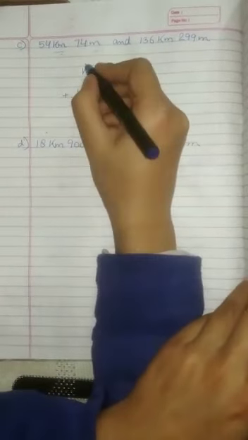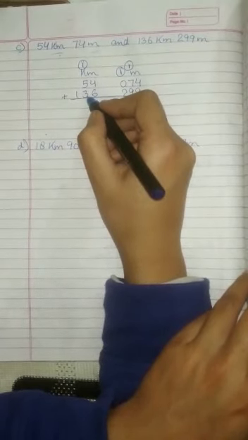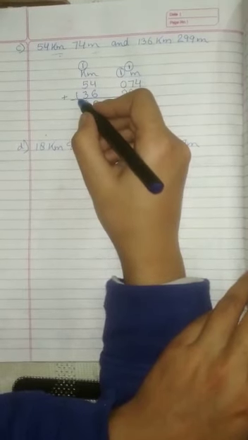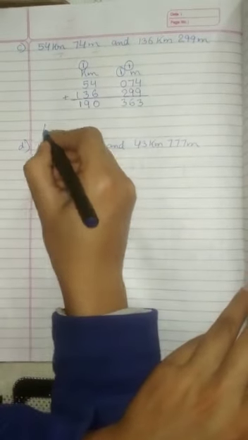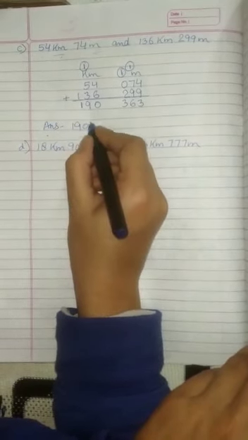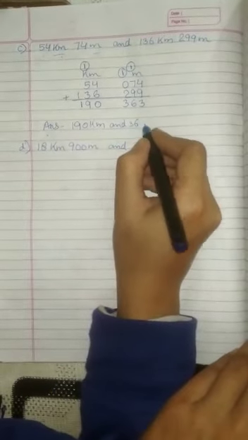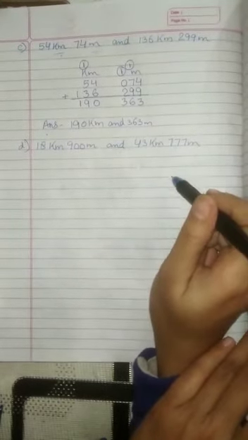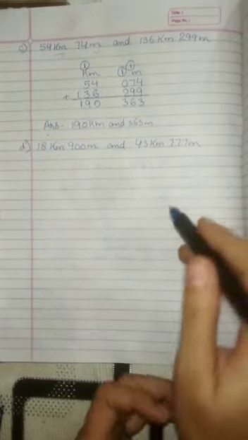6 plus 4 is 10. 1 will be carried to the next column and 0 will be written here. 5 plus 3 is 8 and 8 plus 1 is 9. Now there is no digit above 1. 1 के ऊपर कोई digit नहीं है, so it will be copied as it is. So our answer is 190 kilometer and 363 meter. Okay, so you have to copy this part and likewise you have to try D part in your maths copy. You have to complete A to D parts of question number 2 in your maths copy.